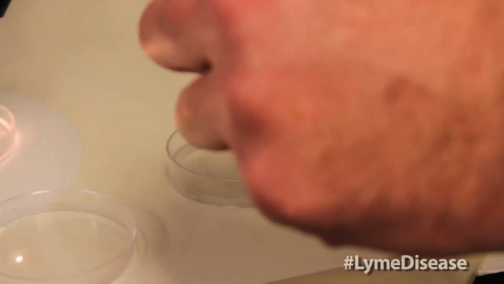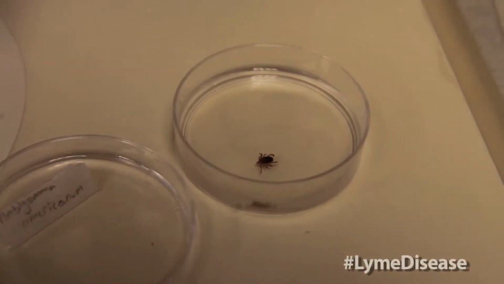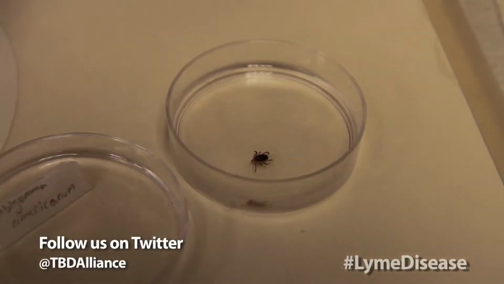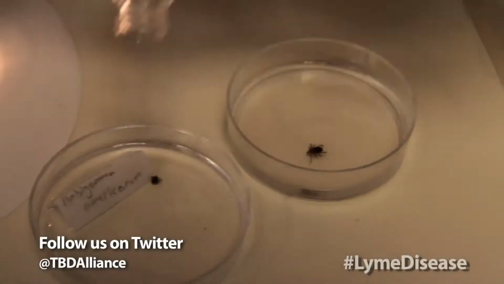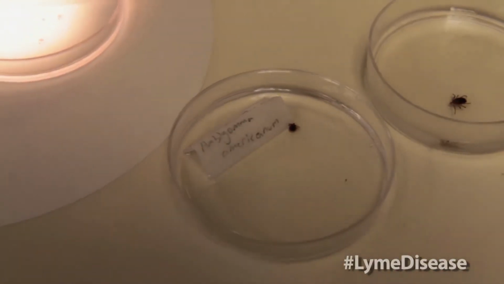Right there is an adult female dog tick, and that is the tick species that is associated with the transmission of Rocky Mountain spotted fever, which is one of the oldest known tick-borne diseases in the U.S. and a very serious bacterial disease.